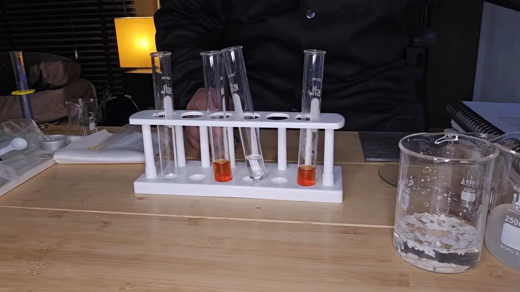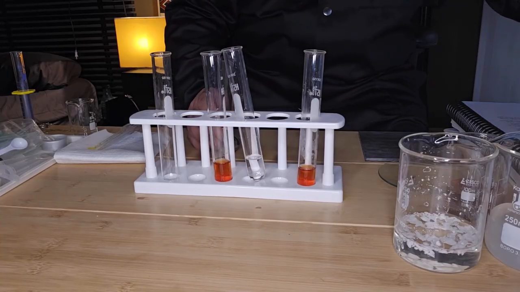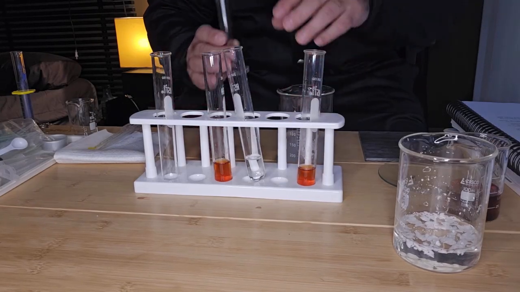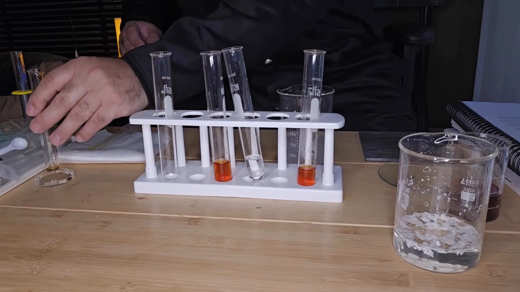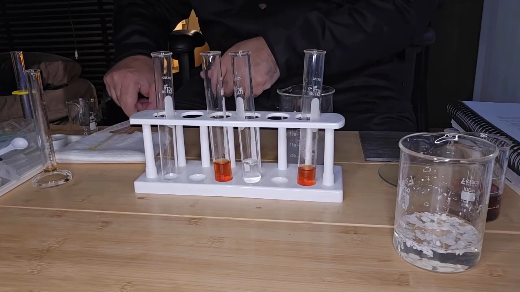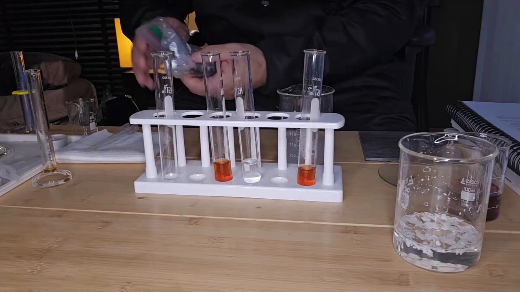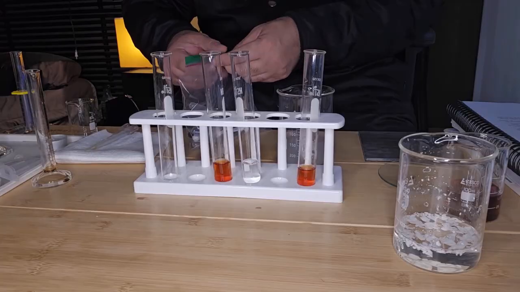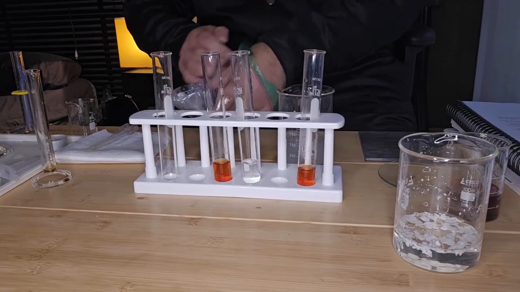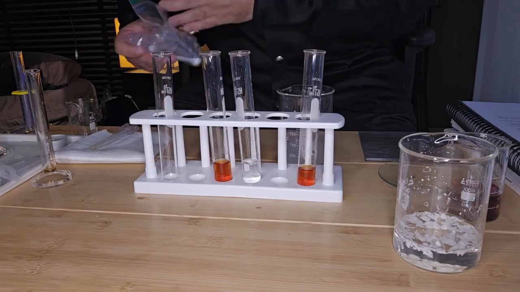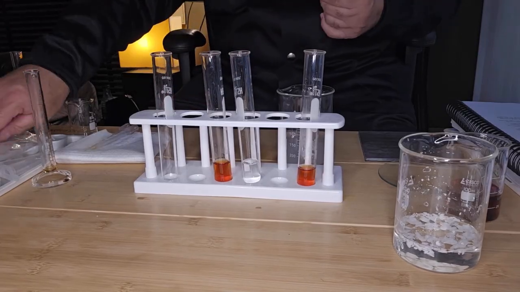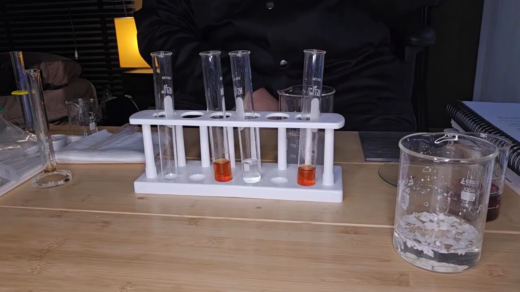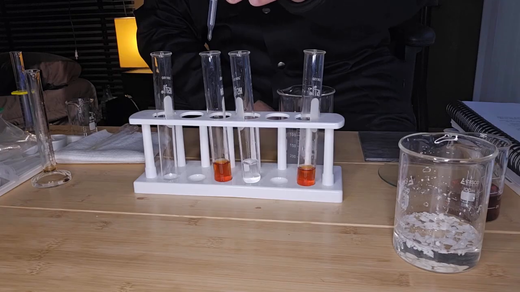And what I'm going to do is I'm going to add 5 drops of aluminum sulfate. Okay, 5 drops. Let me get my dropper out. And I'm going to add 5 drops. And we'll see what happens. Okay. And I'm going to add it to each one.